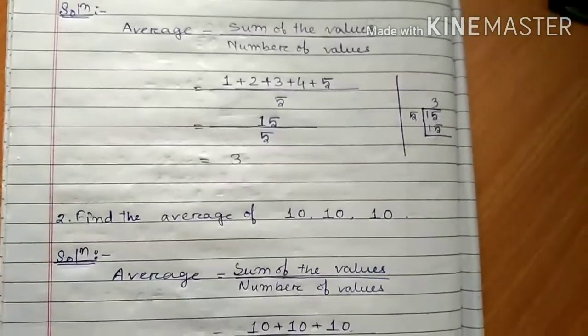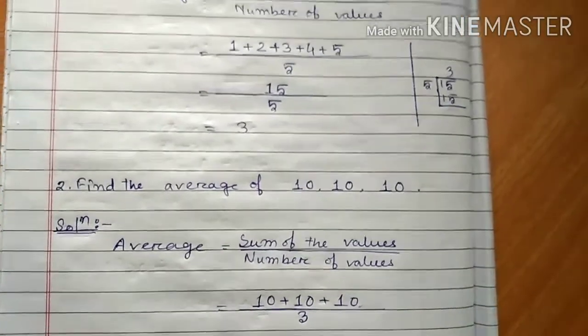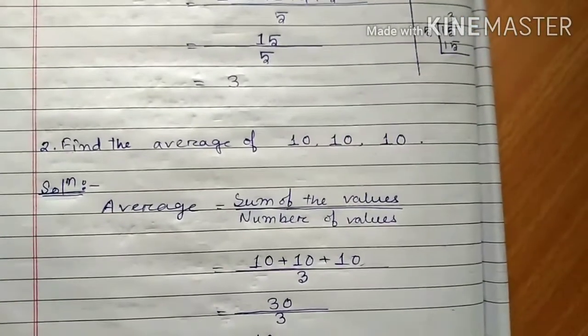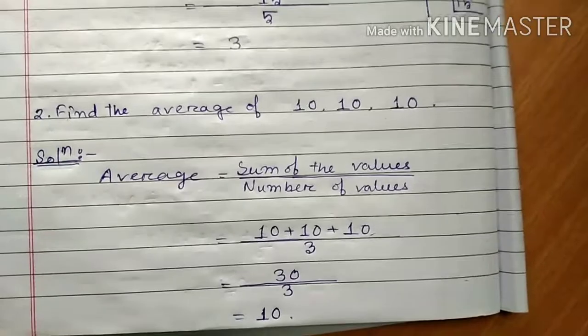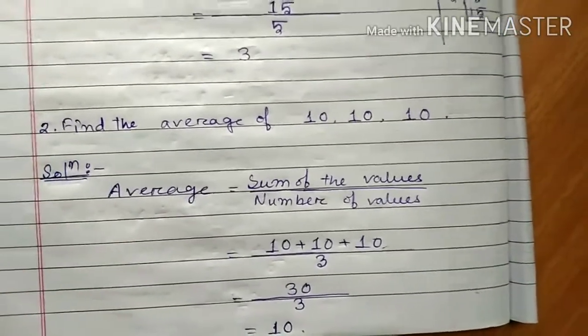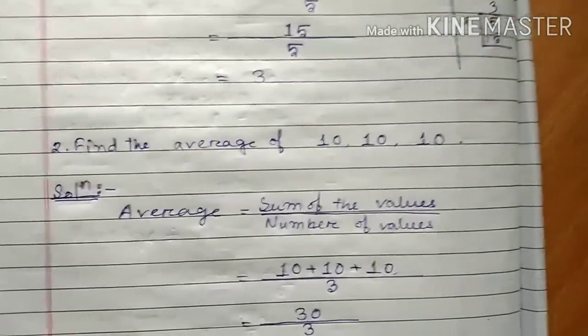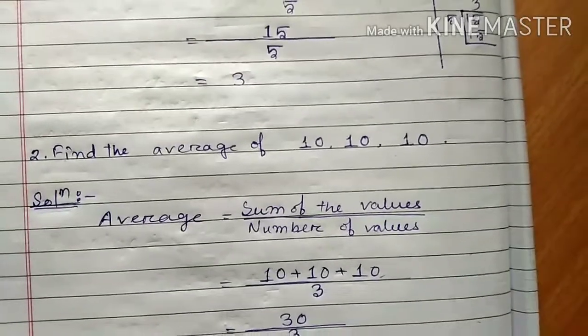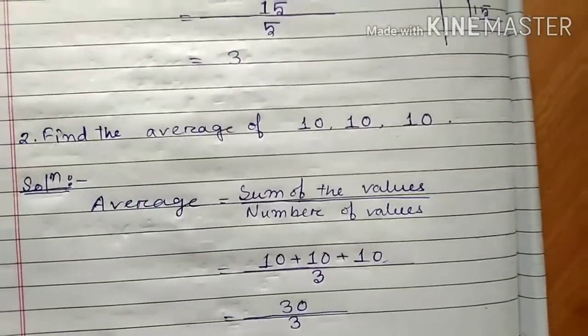In this way you can find the average of your height, the average height of your 5 friends. You can find the average marks that you get in the unit test.